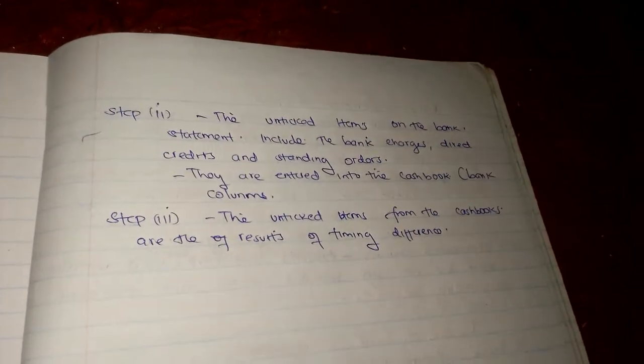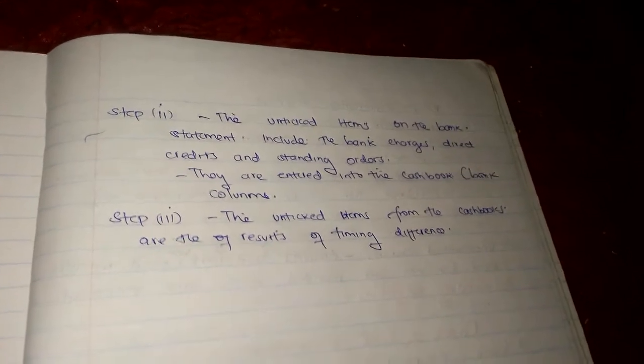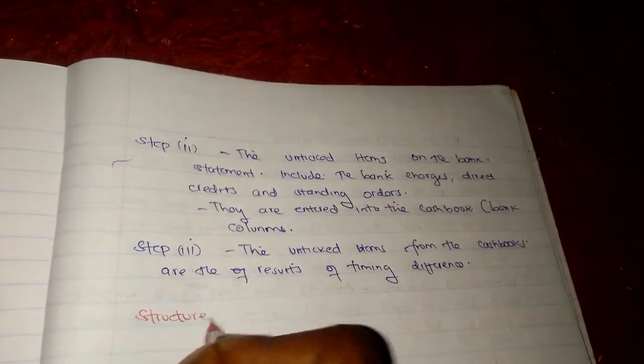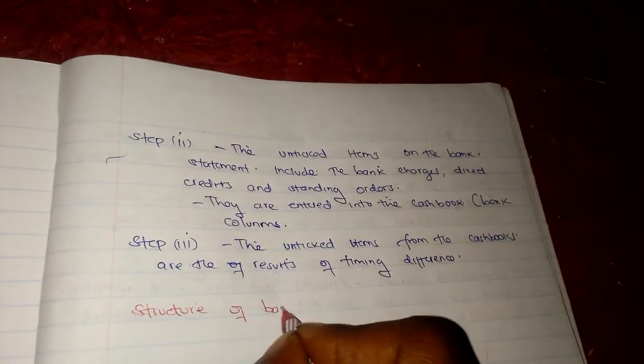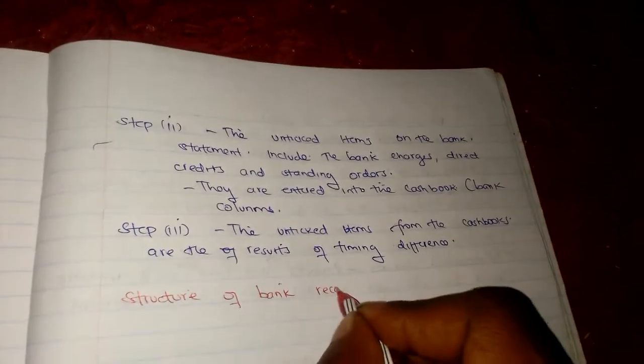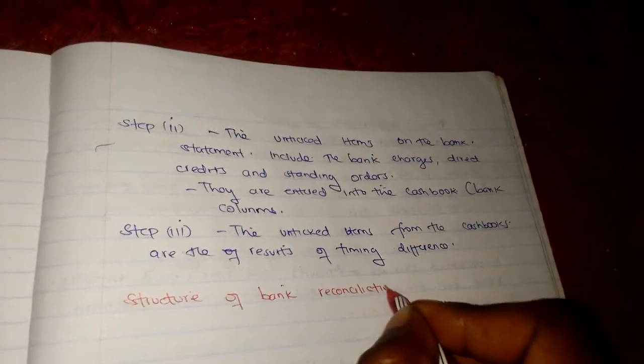So the next part, we are going to look at the structure of a bank reconciliation statement.